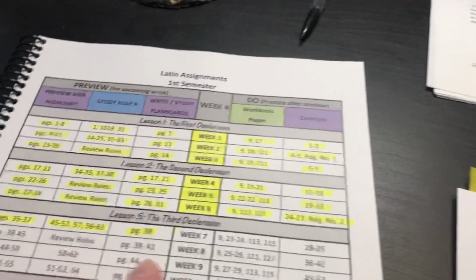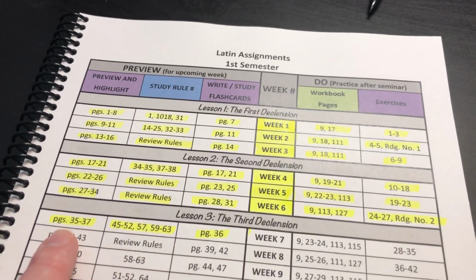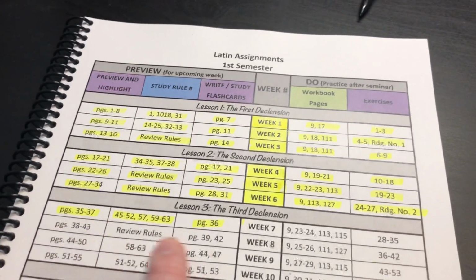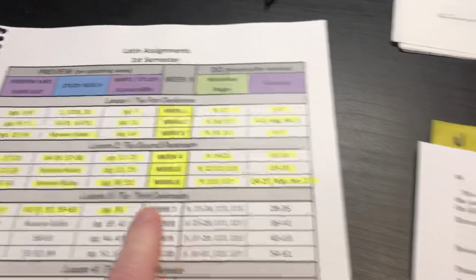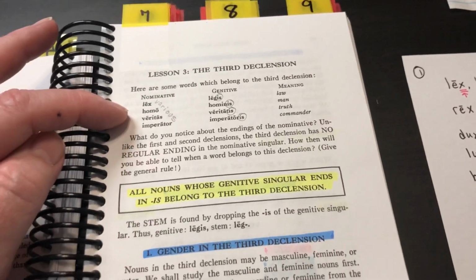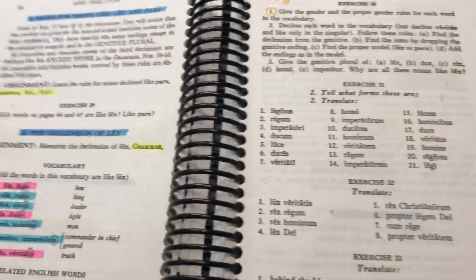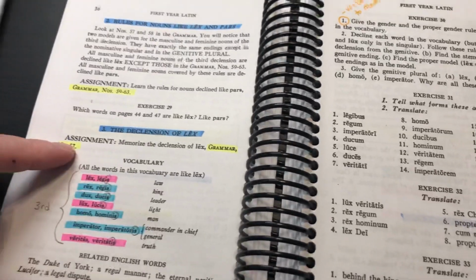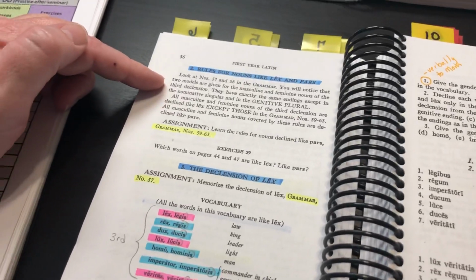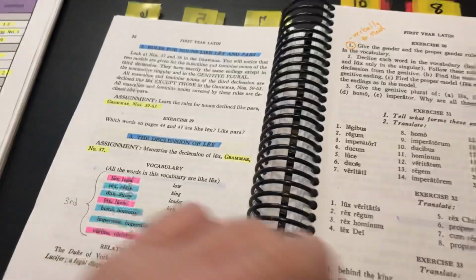So if you look at the schedule, week 7 is here. To be prepared for week 7, they highlighted and previewed pages 35 to 37, and that would be what we would discuss when they came to class. The basics of this portion is an introduction to third declension, gender in the third declension, and the declension of Lēx. It does talk about the difference between Lēx and pars here, but I actually just stopped it right there. They have some exercise they're going to do.